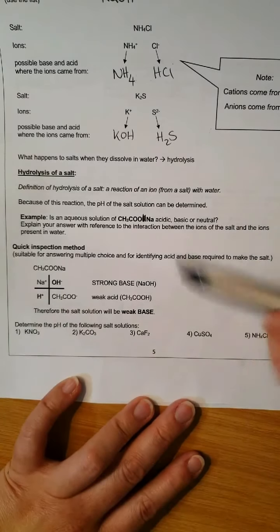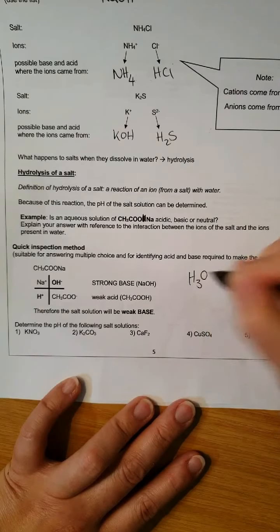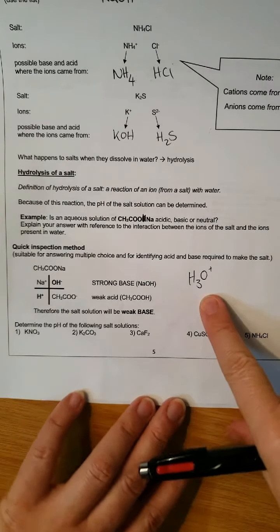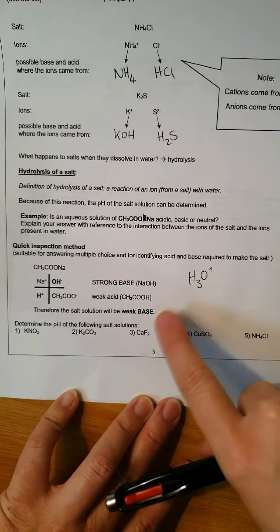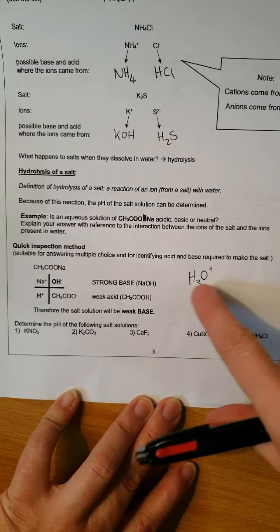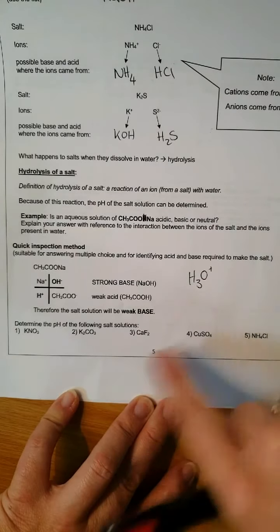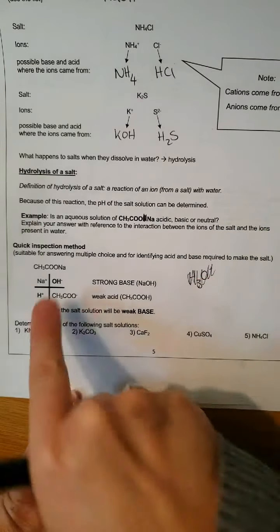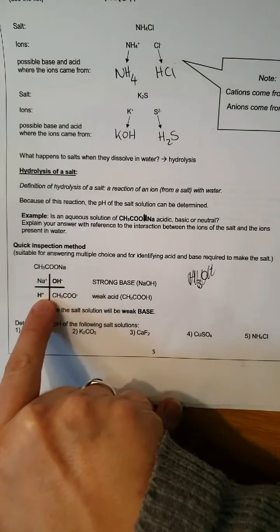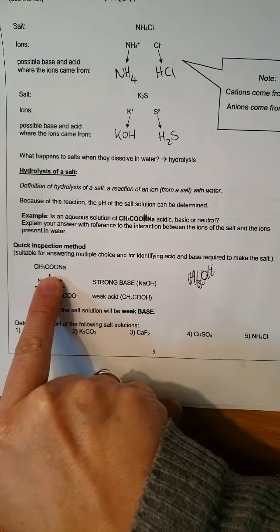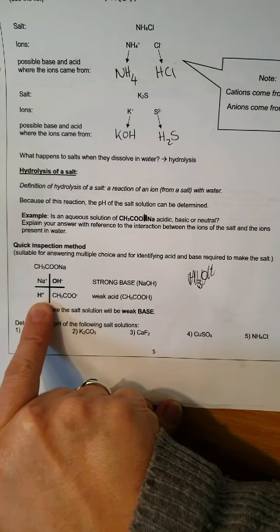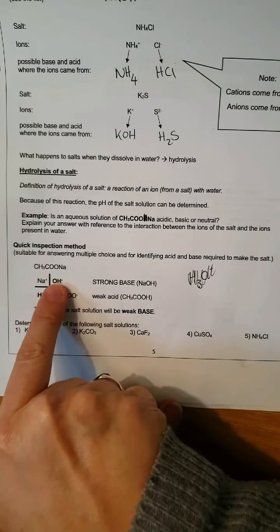Now we're not going to use the hydronium ion here, because the hydronium ion is what is made when an acid is added to water, or when water self or auto-ionizes. So that's not what happens here. Remember, what happens here is water breaks up, because this is a salt, not an acid. And so we see that water breaks up into a hydrogen ion and a hydroxide ion.